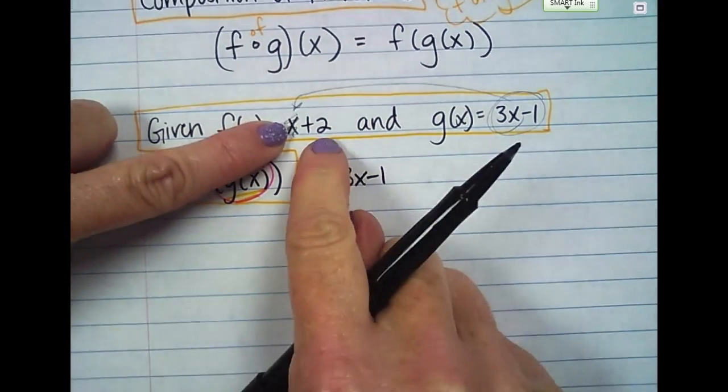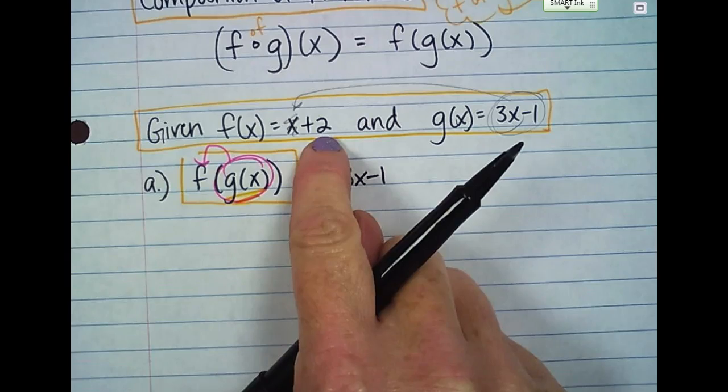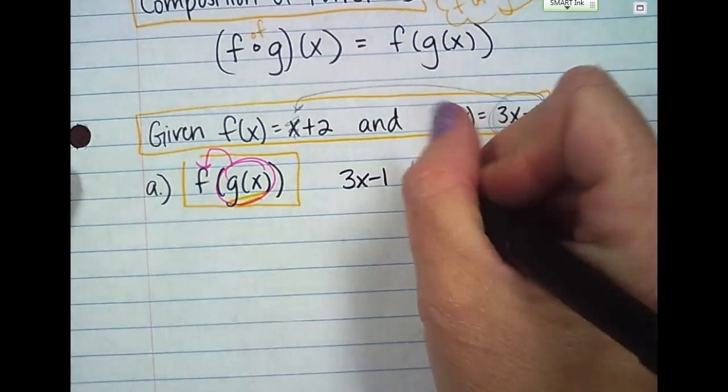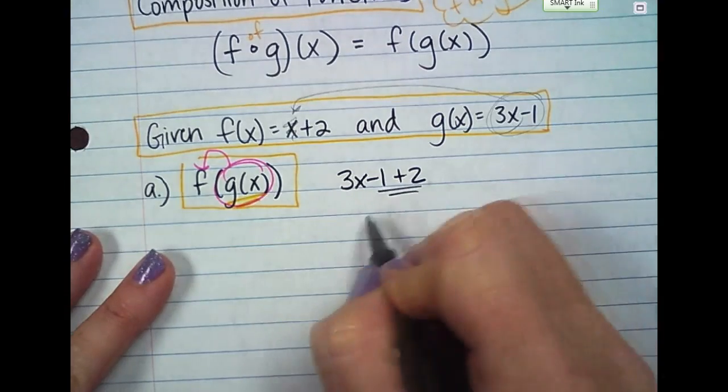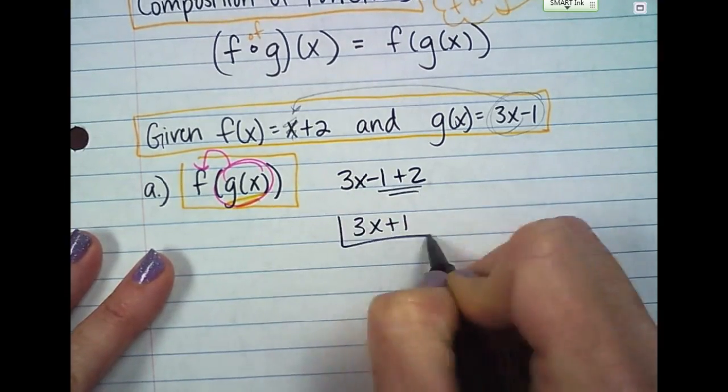But what about my 2? Is he still on the team? He stays there, doesn't he? Well, the 2's going to stay there. So drop the 2 down. We're going to keep the 2. And now you can evaluate it. You're going to put these two together so you end up with 3x plus 1 as your answer.